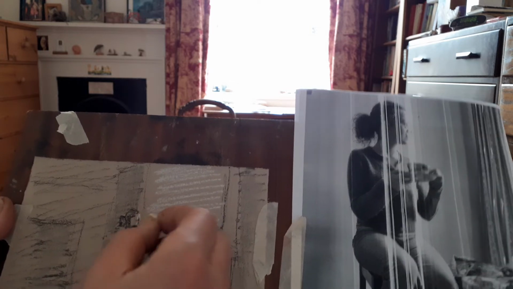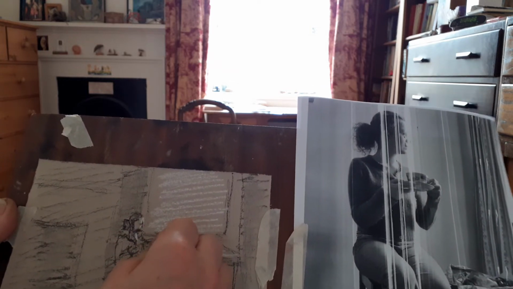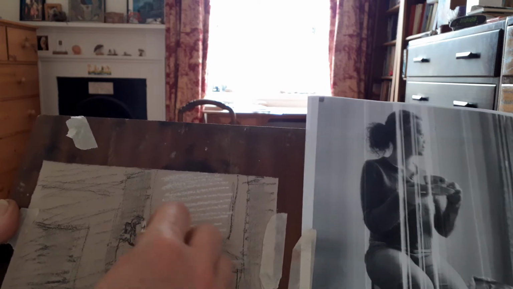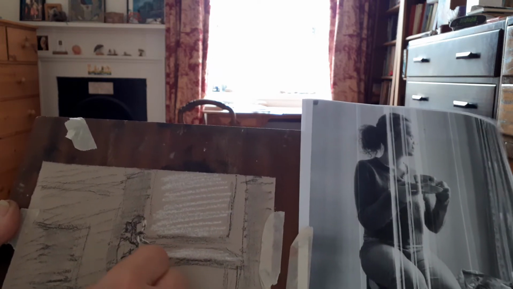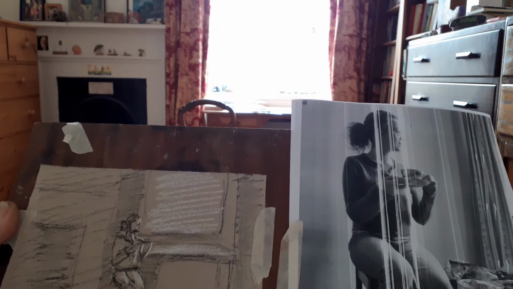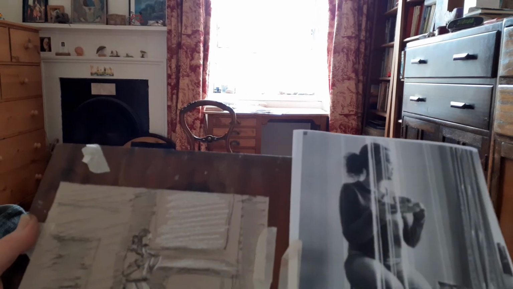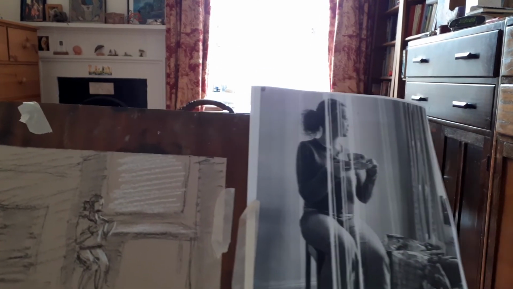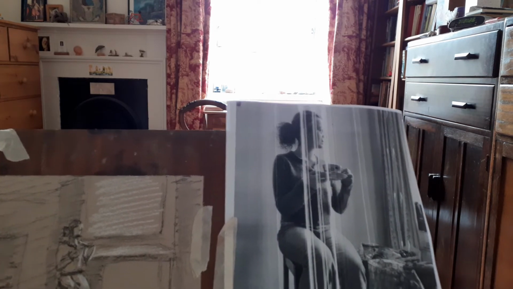And on her neck. On her arms, shoulder. Her jumper. Her legs. And again, if I look at the room, there's a bit of light on the floor. So the chalk is quite useful on grey paper to make that start to work.